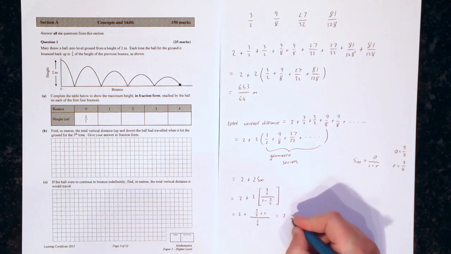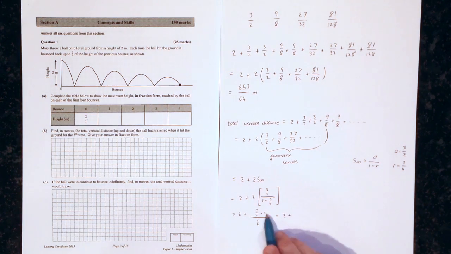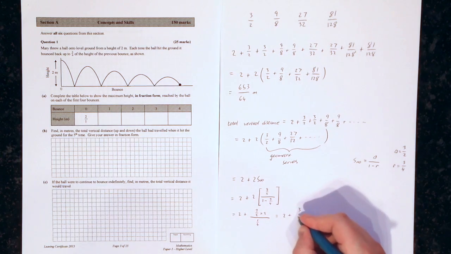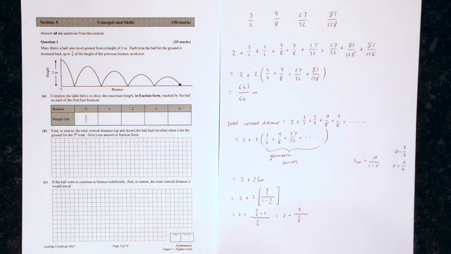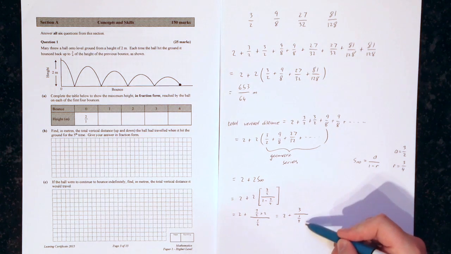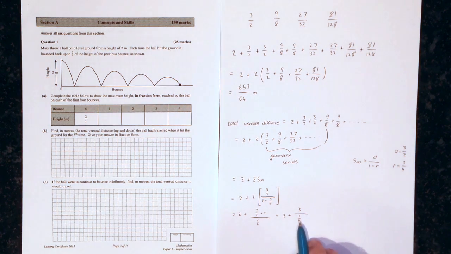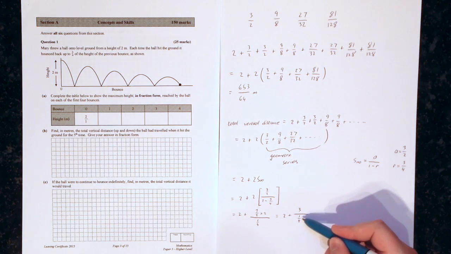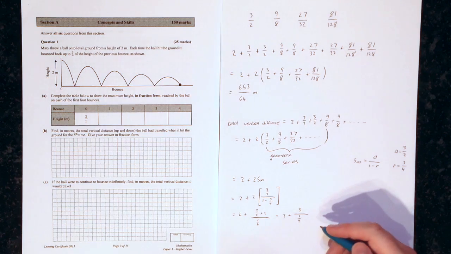Now that's going to be equal to 2 plus 3/2 times 2 is just going to be equal to 3 over 1/4. We're now going to multiply the top and bottom of this fraction by 4. And the reason we're doing that is to get rid of this fraction in the denominator. If we multiply by 4, then the bottom of the big fraction will be 1/4 times 4, which will be 1. And any number divided by 1 is just that number. So that will remove the fraction from this question.